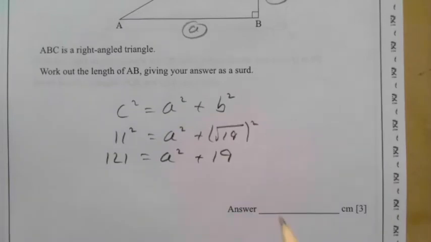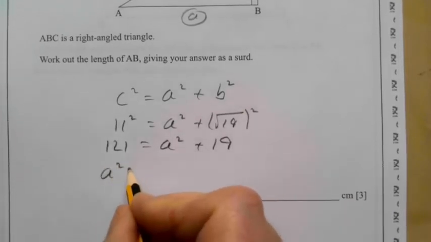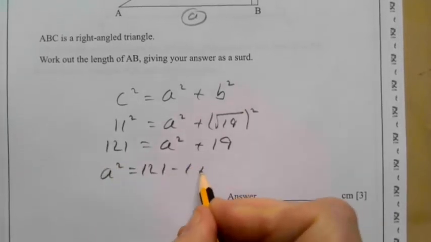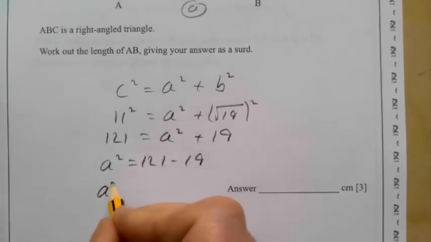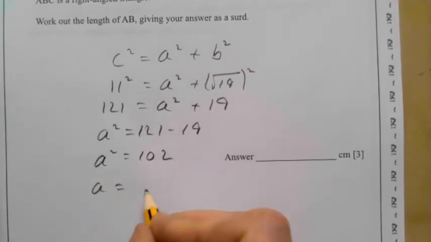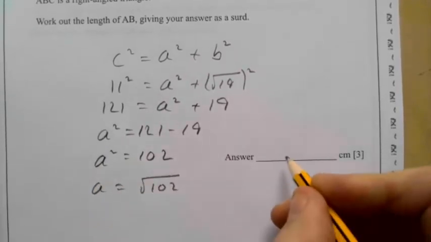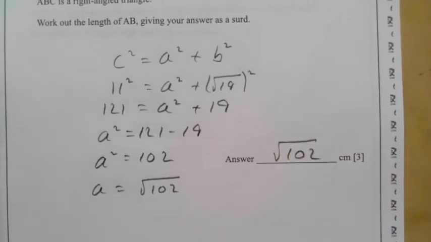It's just 19. If you find the square root of 19 and then square it, you just end up with 19. That means our A squared is 121 take away 19. Be careful there, don't be adding those two numbers together. And that gives me A squared is 102. And A then is the square root of 102. So my answer then is square root of 102.